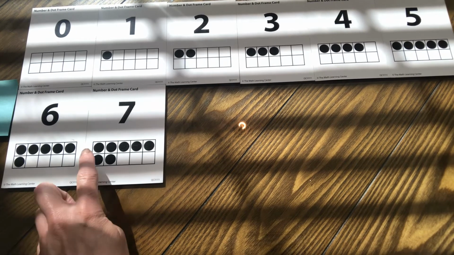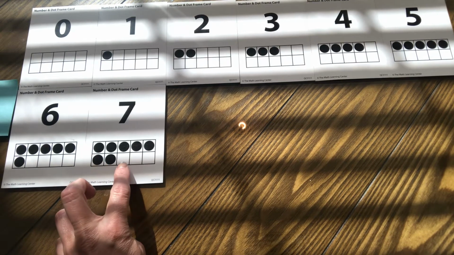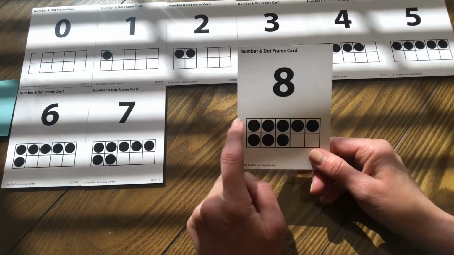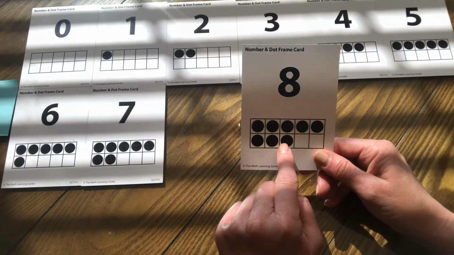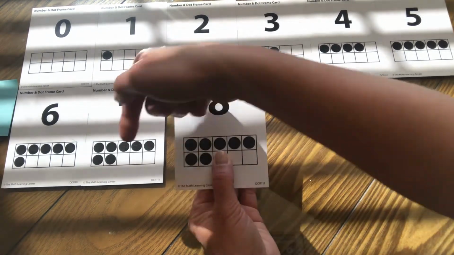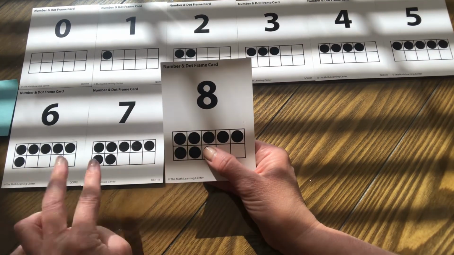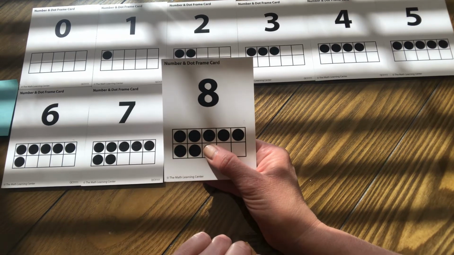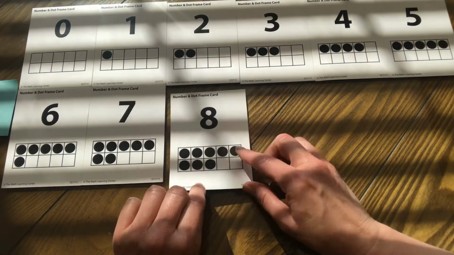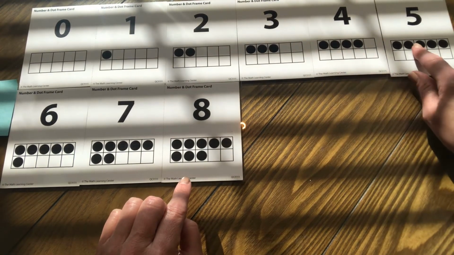So now I'm looking for a number that has a 5 frame, 2 dots, and one more dot. So there'll be 3 dots underneath the 5 frame. Look, here's a 5 frame with 3 more dots. If I got rid of the very last dot, would these two 10 frames look the same? Oh, there's a 5 frame, 2 dots, 2 dots. Yes, they would. So 8 comes right after 7 because one more dot would give us 8.